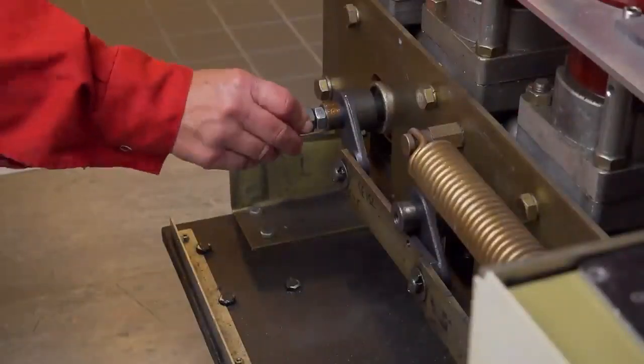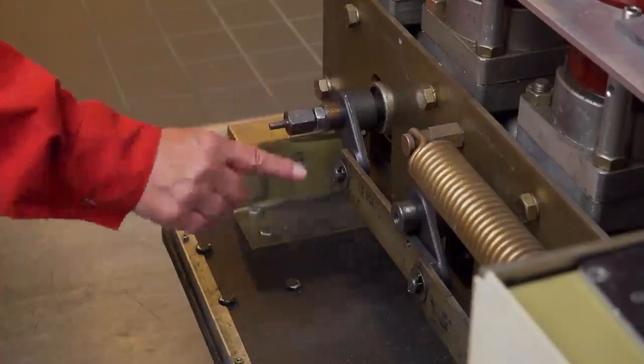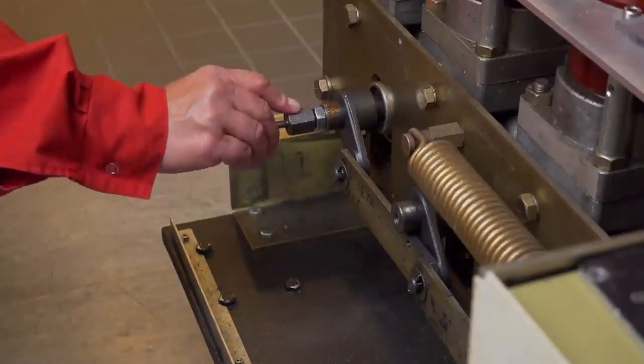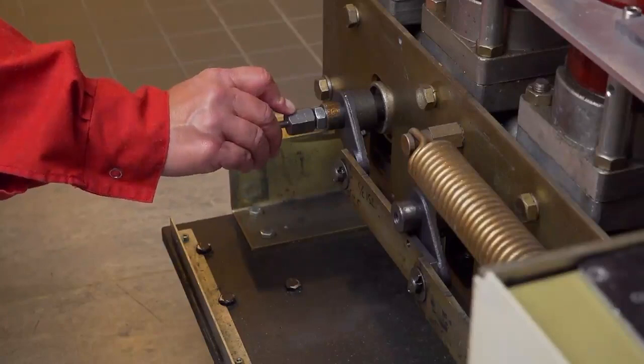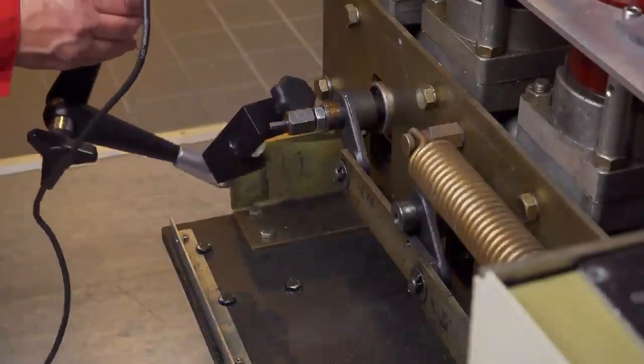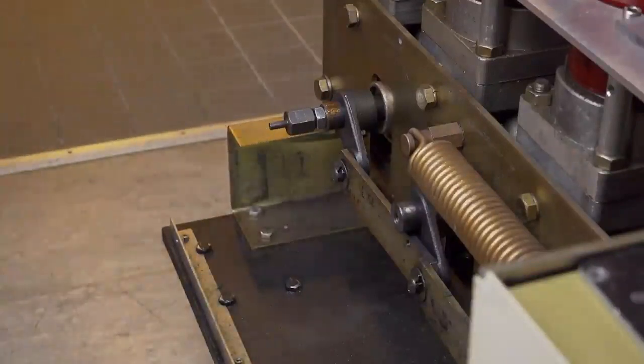I have connected a part from the rotary kit on a rotating point in the mechanism. This rotating point reflects the motion of the pole. I have prepared the angle so I can easily connect the transducer.